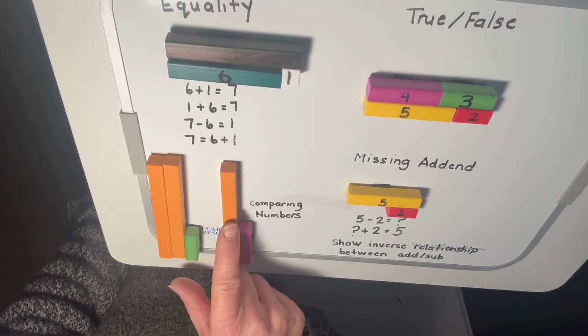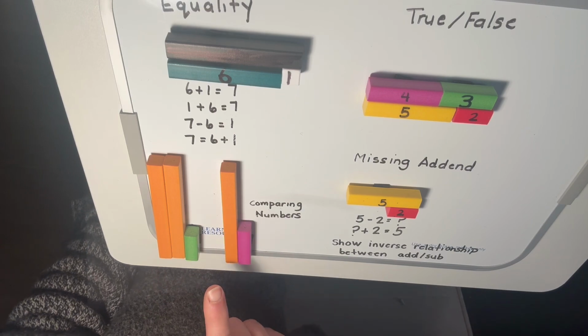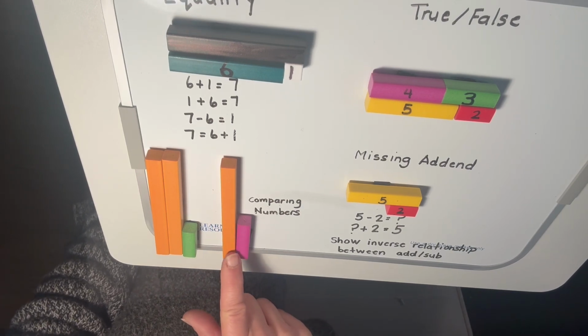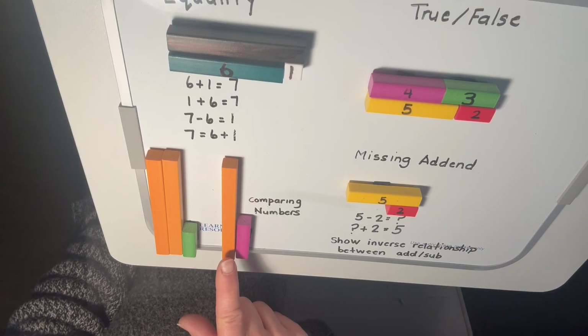And these, interestingly enough, correspond to the base 10 block. So you don't have to have a bunch of these. You can use your rods from your base 10 blocks as well.